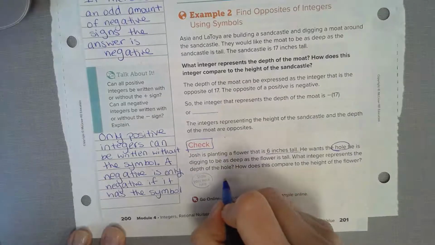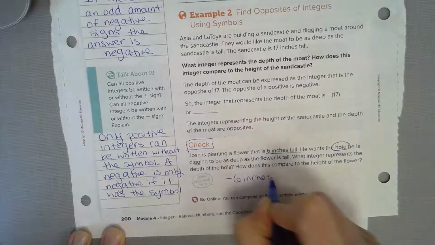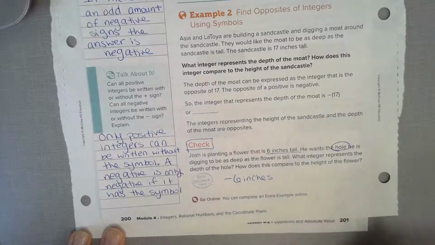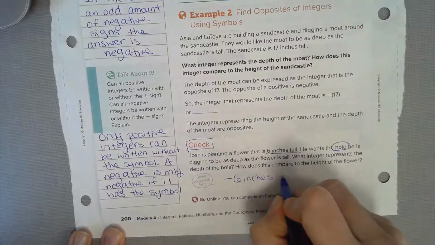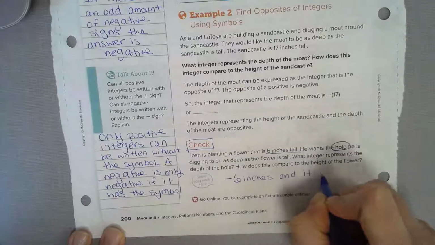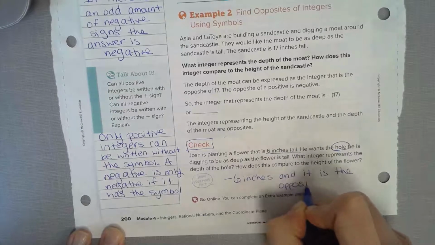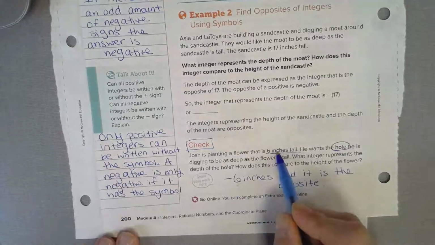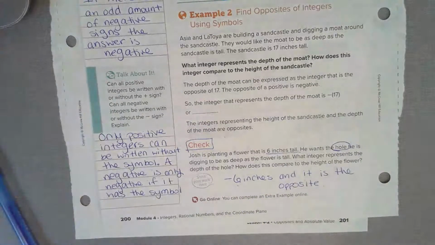Well, negative 6 would represent the depth of the hole because it's going in the ground the same height as the flower is tall. How does this compare to the height? And it is the opposite. Negative 6 is the opposite of positive 6. Let's go ahead and flip to the last page of the notes.